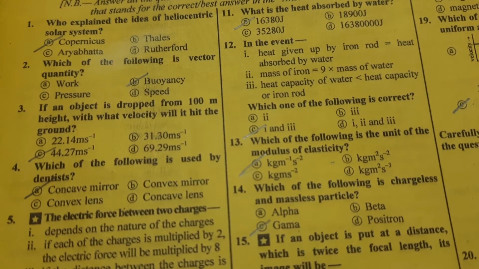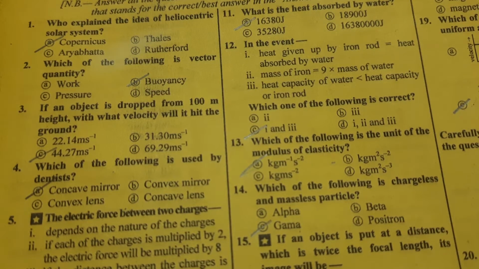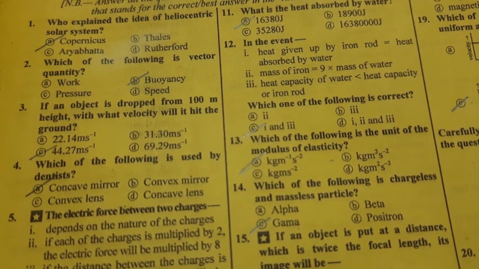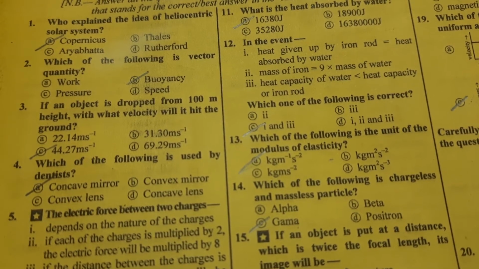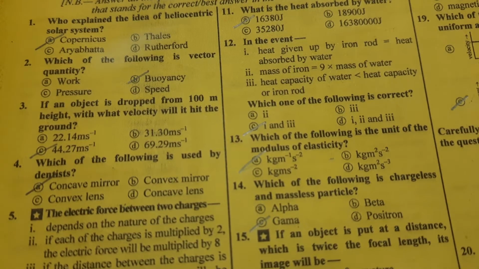Question number 2. Which of the following is a vector quantity? According to the options, the answer will be B, buoyancy. We know that buoyancy is like a force, and force is a vector quantity. So here buoyancy is our vector quantity. Others are scalar: work, pressure, speed are all scalar quantities.